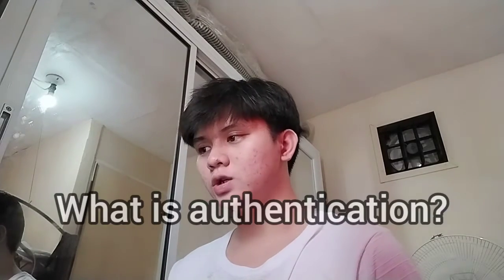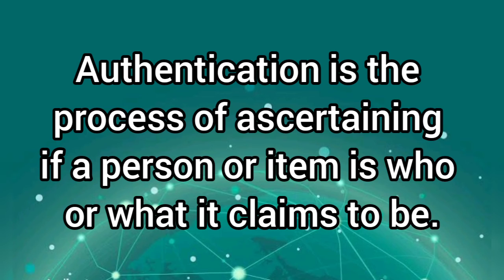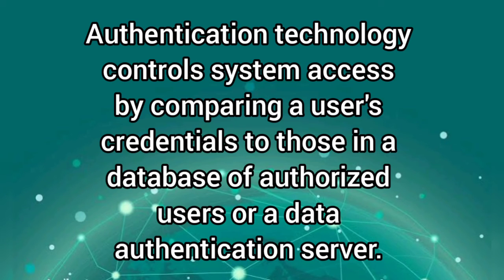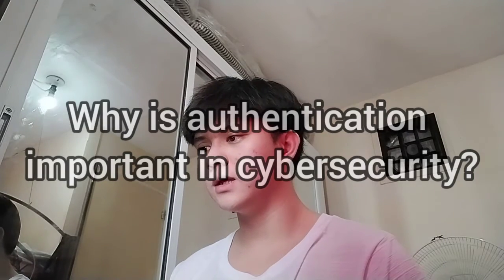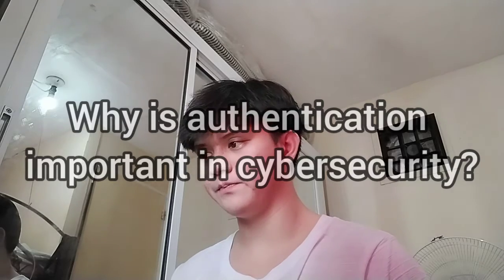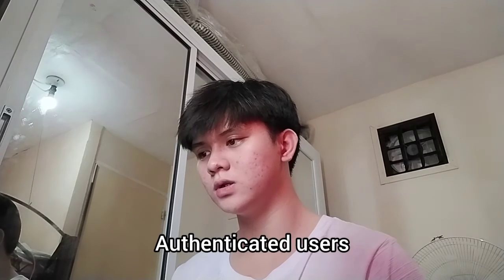What is authentication? Authentication is the process of ascertaining if a person or item is who or what it claims to be. Authentication technology controls system access by comparing a user's credentials to those in a database of authorized users or on a data authentication server. Why is authentication important in cybersecurity? Authentication allows companies to secure their networks by allowing only authenticated users or processes access to their protected resources.